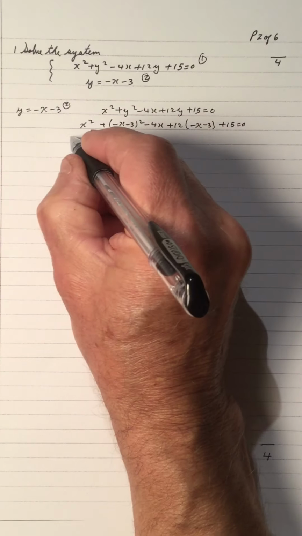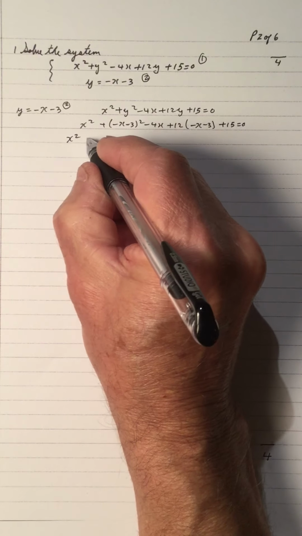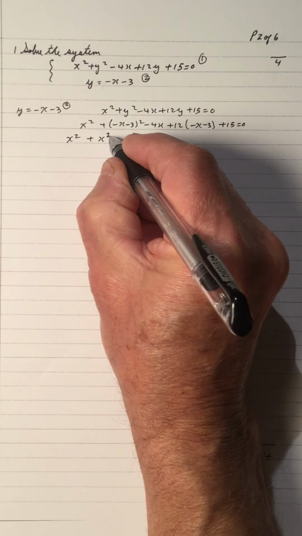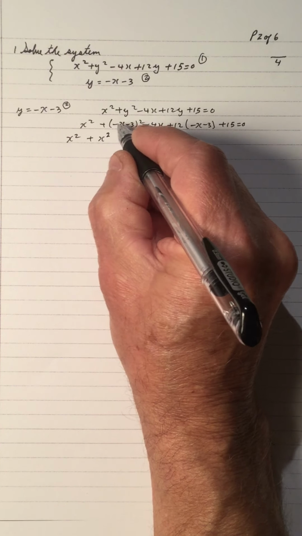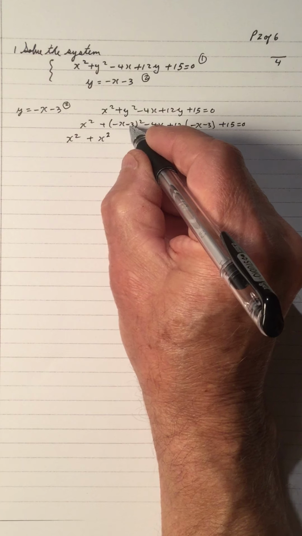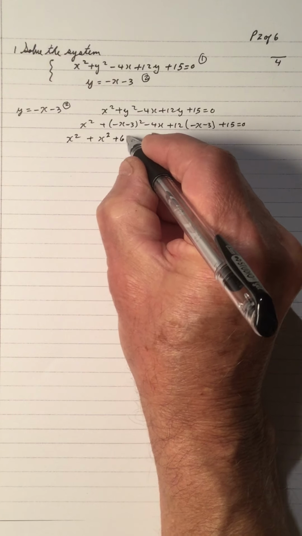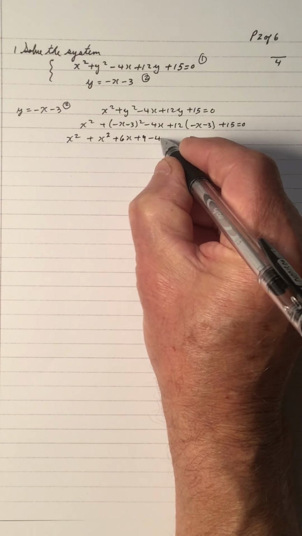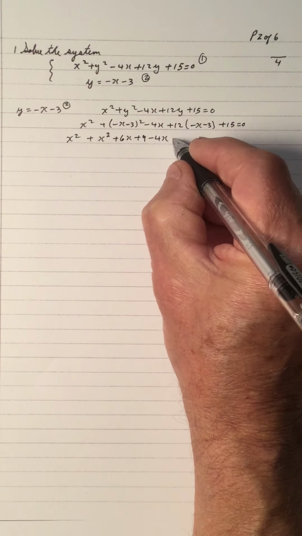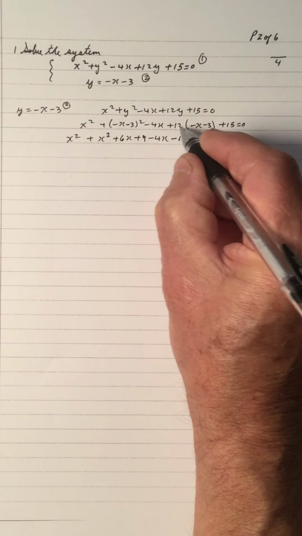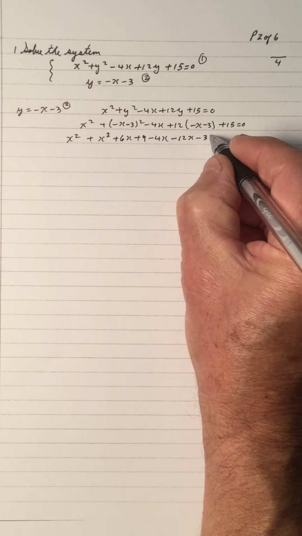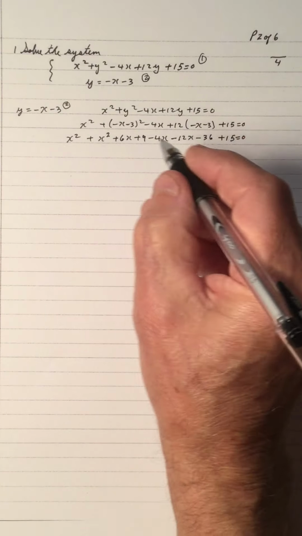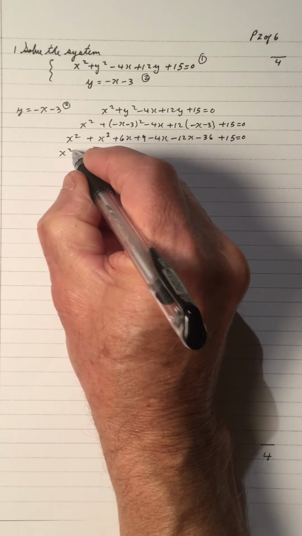So we work that out and we square. So negative x squared is x squared. Product is negative x times negative 3. Product is 3x, doubled is 6x. Negative 3 squared is 9. Minus 4x. 12 times negative x is negative 12x. 12 times negative 3 is negative 36. Plus 15 equals 0.